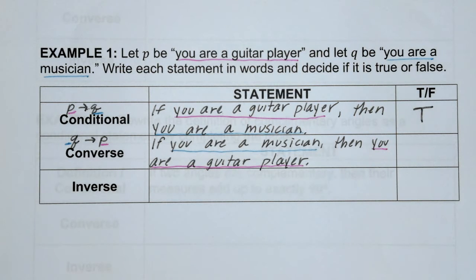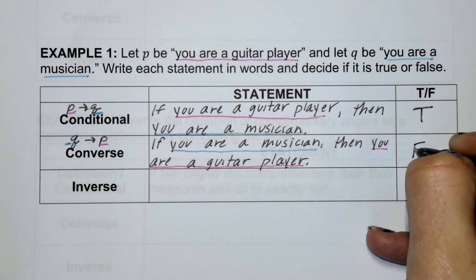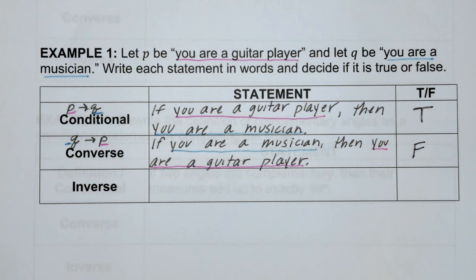If you're a musician, then you're a guitar player. Does that happen all the time? No. We've got a false statement here. Okay? Counterexample. Examples that prove this is incorrect. You could be a drummer. You could be a tuba player. You could be someone who plays a violin, a violinist, or whatever they're called. Okay, that's why I'm a math teacher, not even a music teacher, right?